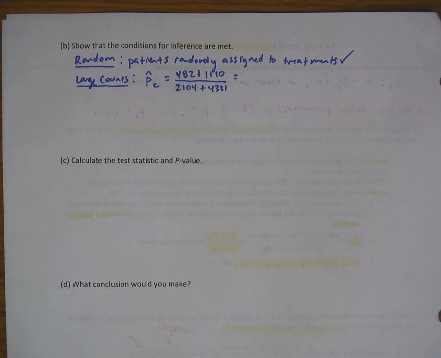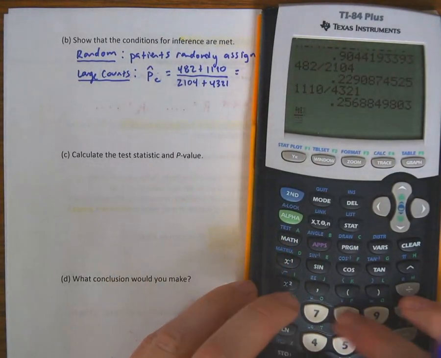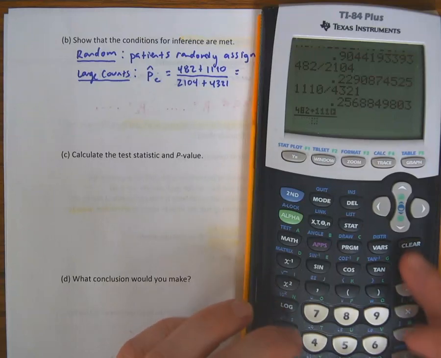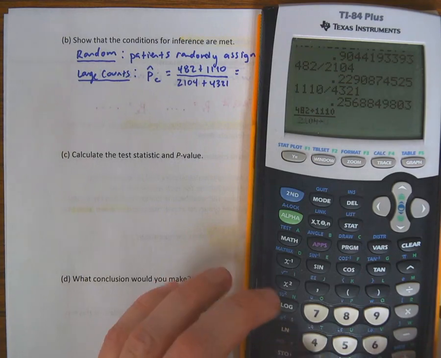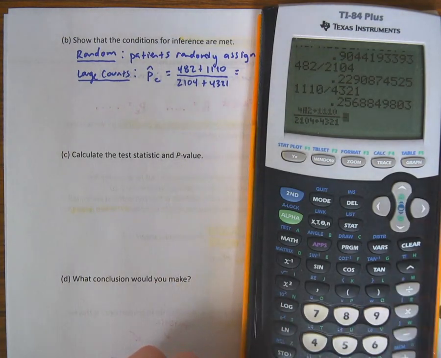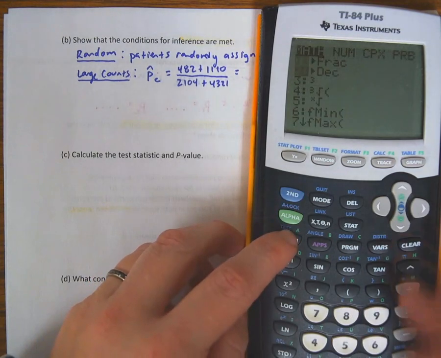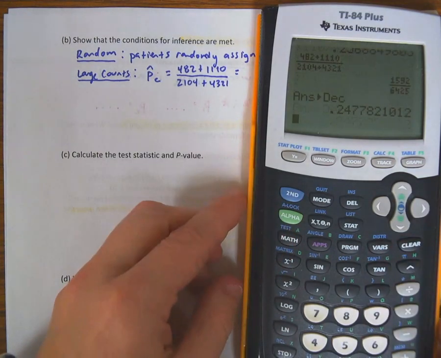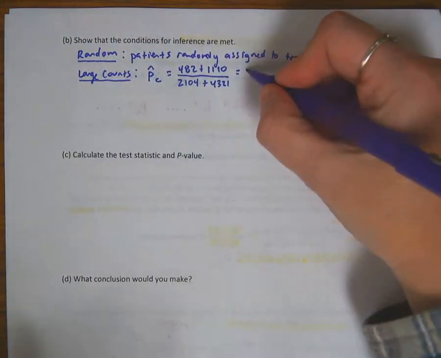So let's go ahead and take a second and figure out this value, because we're going to plug it into the large counts formulas. So it helps when you do your fraction template. And then I'm going to hit math decimal to have it switch it over to decimal for me. And we'll just say that that's 0.248.